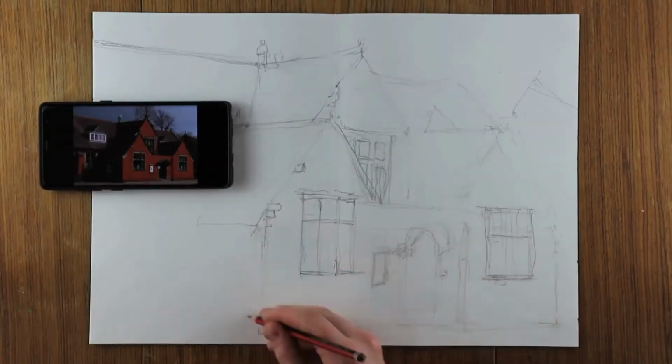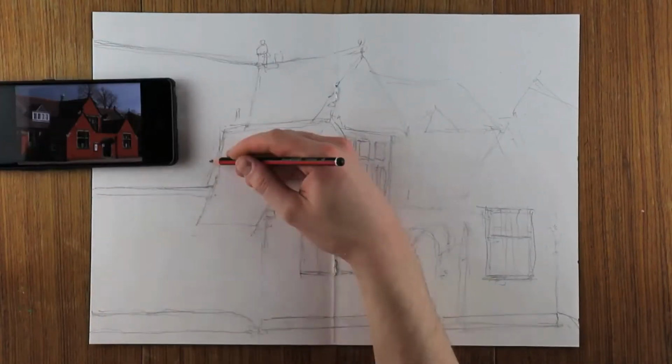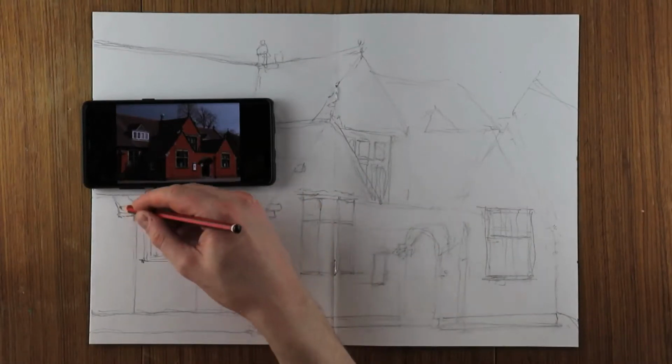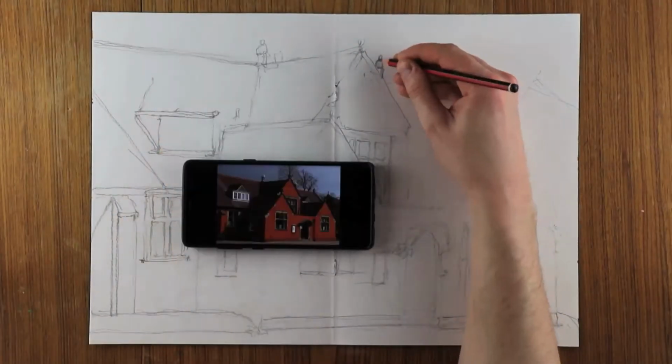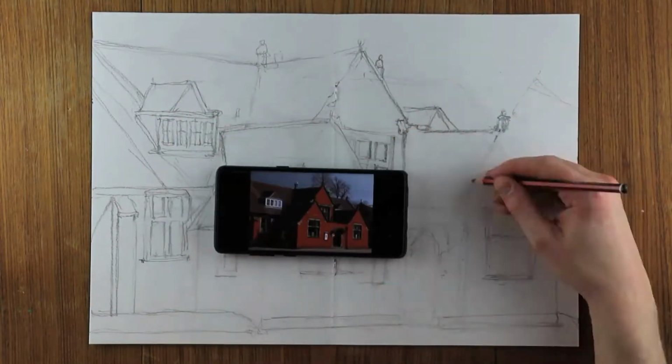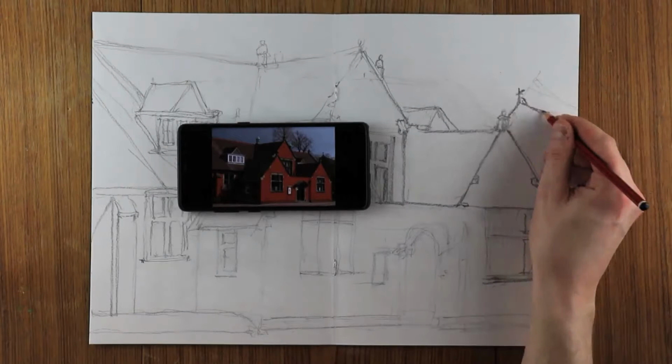Start off loose and light and get bolder when the shapes start to come together in a good position on the page. Consider the proportions carefully, but don't worry too much about the tonal values.